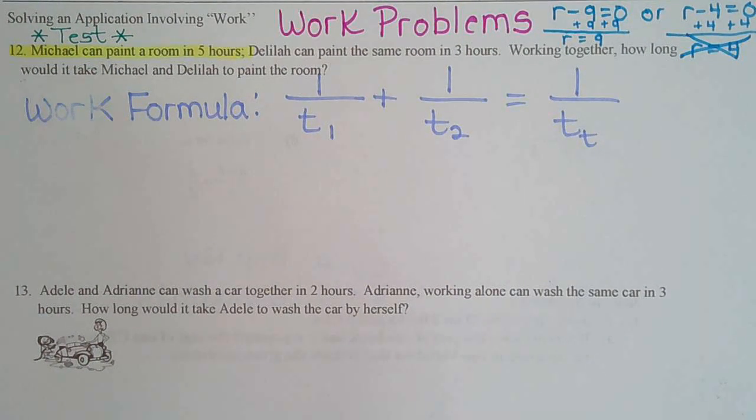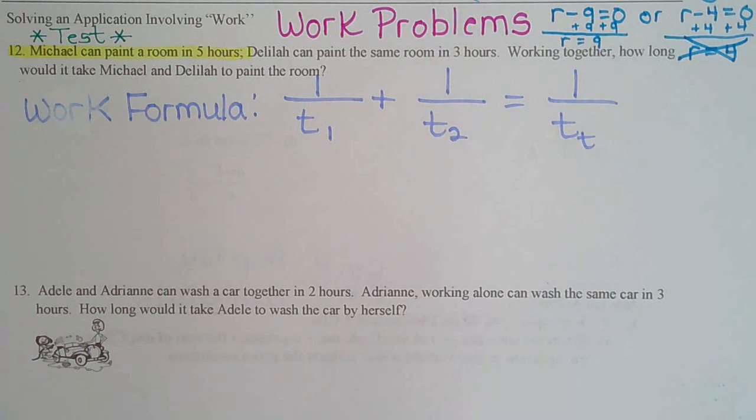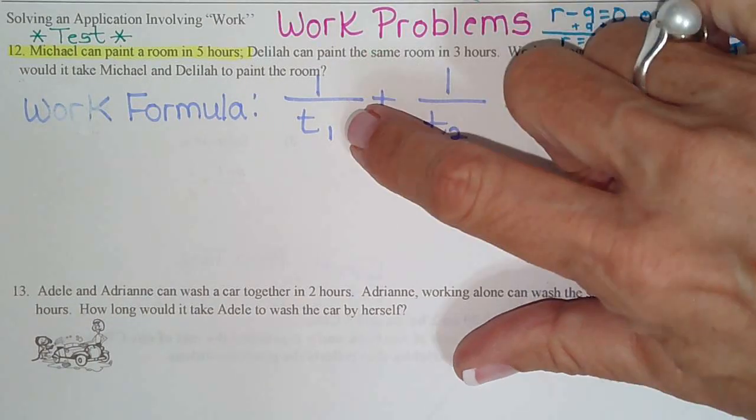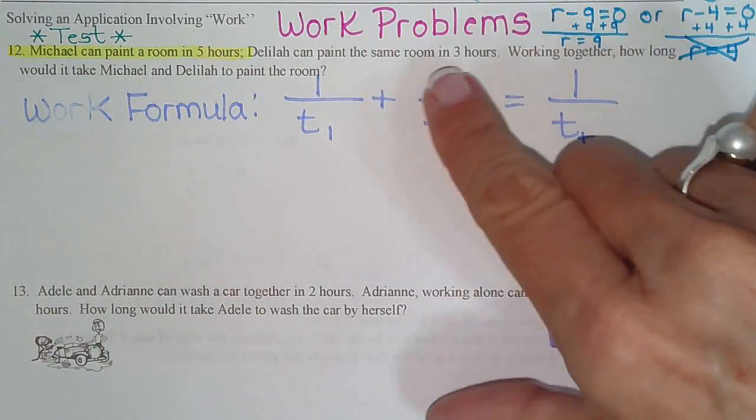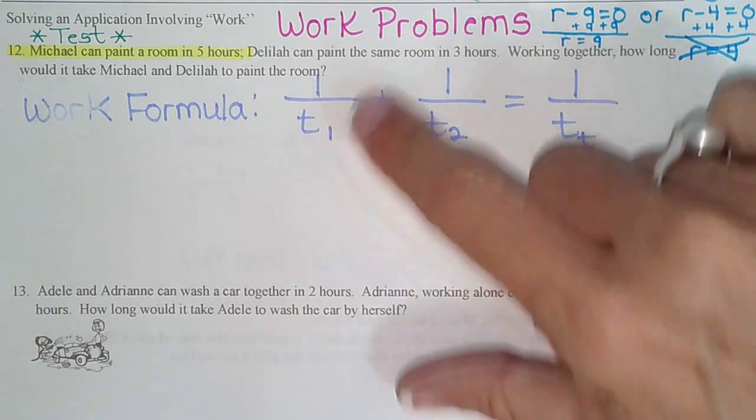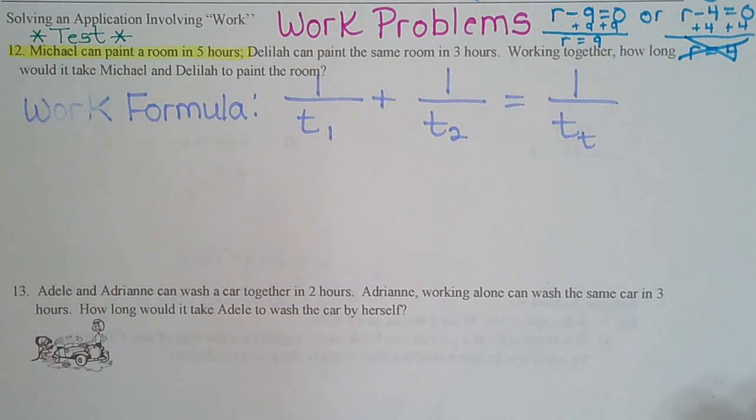Because it's a rate. If I can paint a room in 3 hours, my work rate is 1/3. I can do 1/3 of the job in 1 hour. So these are rates, work rates. If someone can paint in 5 hours, in 1 hour they can do 1/5 of the job.